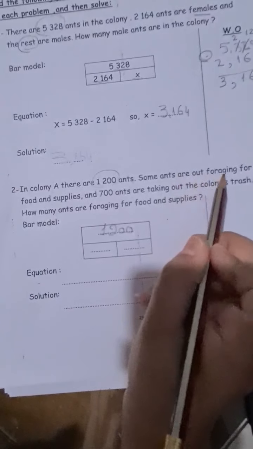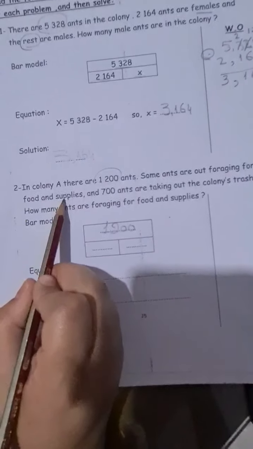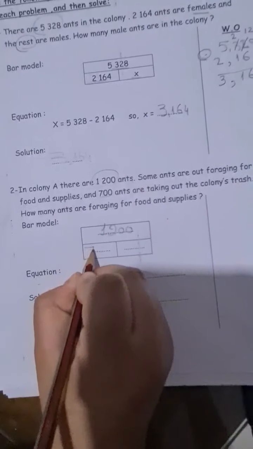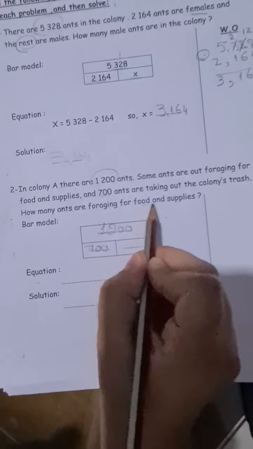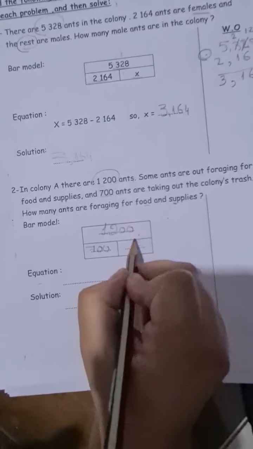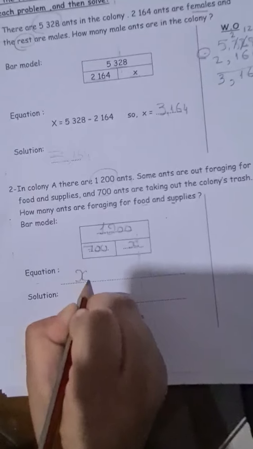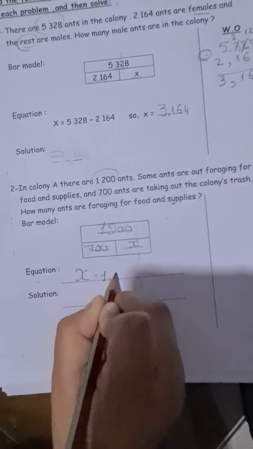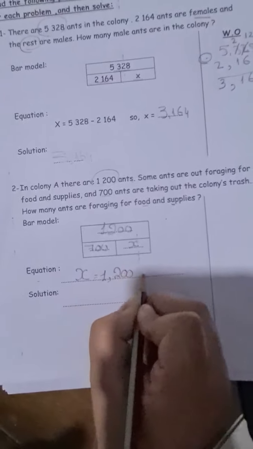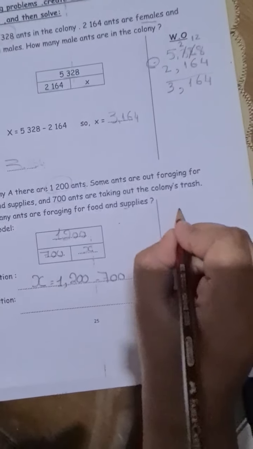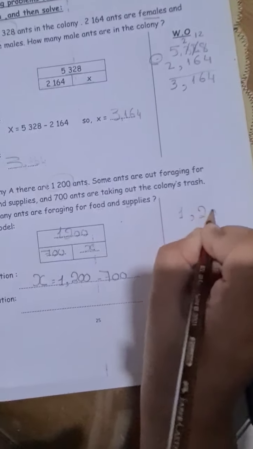Some ants are out foraging for food and supplies. 700 went out for trash, so 700. How many for food and supplies? So here, which is the X. So I can put the equation, which is X equals 1,200 minus 700.